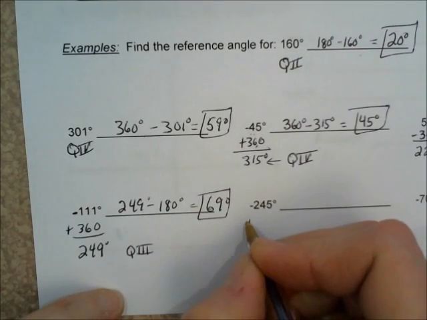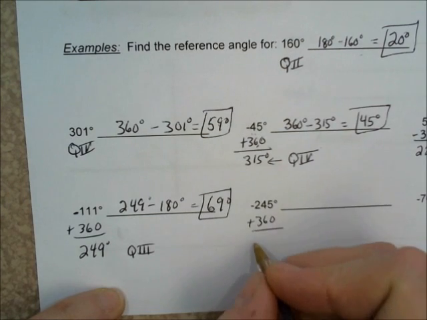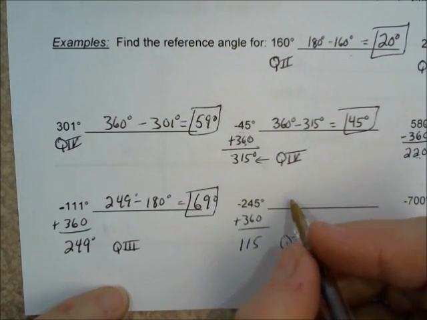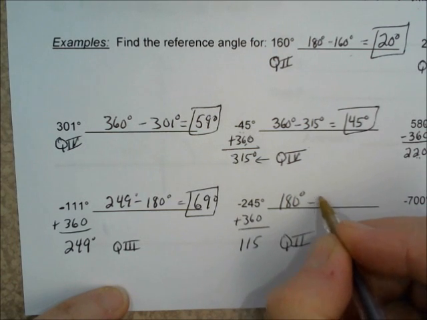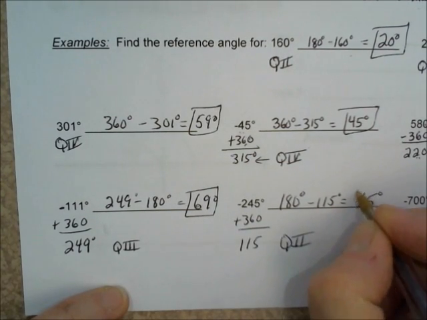Next one, negative 245. You're going to add 360 to negative 245, and you get 115 degrees. This is a quadrant 2 angle. So in quadrant 2, you do 180 minus 115, and you will get 65 degrees for the reference angle.